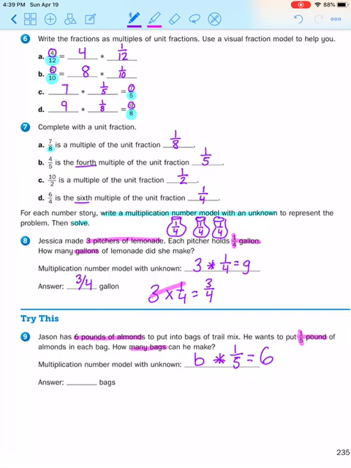So if I did 10 times 1/5, that would only give me 10/5, which would be 2. So you have to think to yourself, how many wholes can I make? So I need to do 5/5 6 times, right, to get that whole number 6.